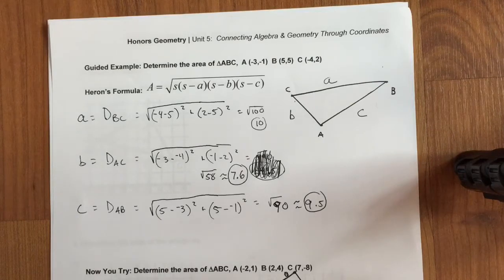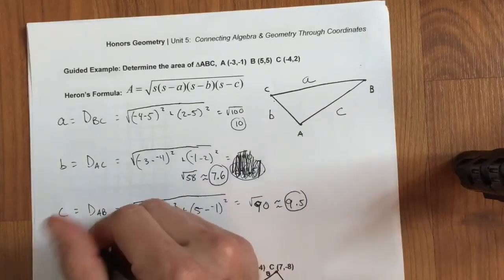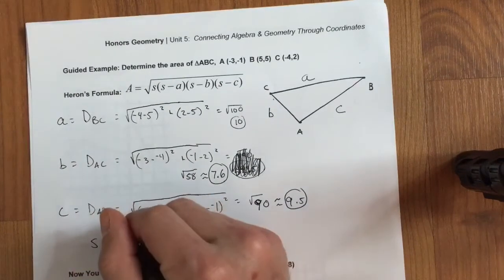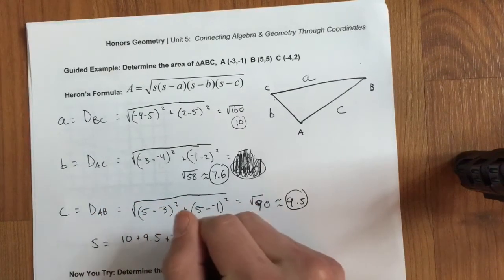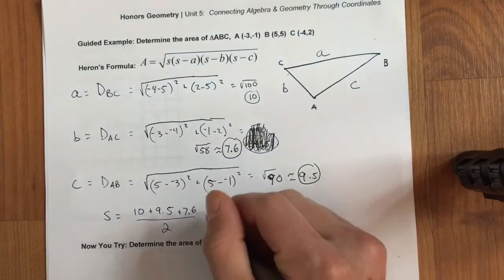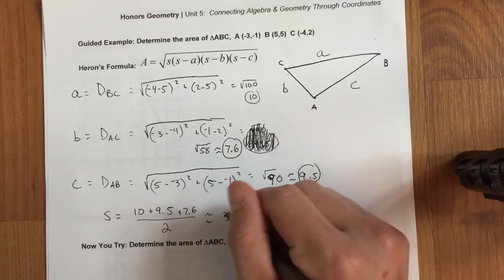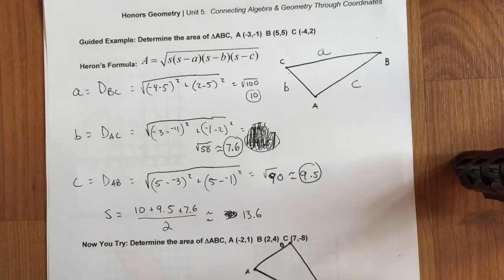Now, to apply Heron's formula, we need to first calculate the semi-perimeter. That's that S value in our formula. So the semi-perimeter, put it down here, we're going to first take the perimeter. Perimeters add all three sides. The semi-perimeter just means we're going to take half of that perimeter, so we're going to divide the perimeter by 2. Again, we'll round to the nearest tenth, and we get 13.6. Okay? Using that, we get our semi-perimeter is 13.6.